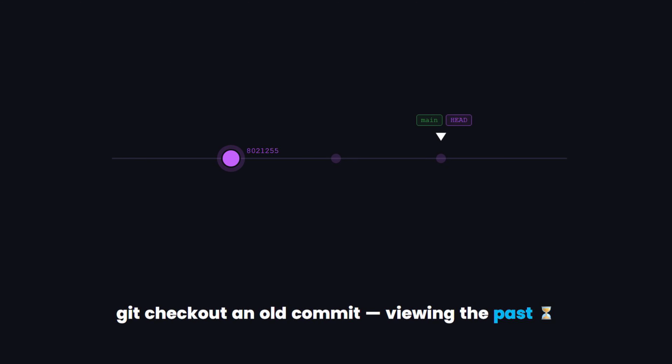Want to see the project exactly as it was at some old commit? Just copy its ID and git checkout it. Boom! You're viewing the past. Git calls this a detached head. You're visiting, not living there. To get back to the present, git switch main. And to bounce back to the branch you were just on, git switch with a dash.